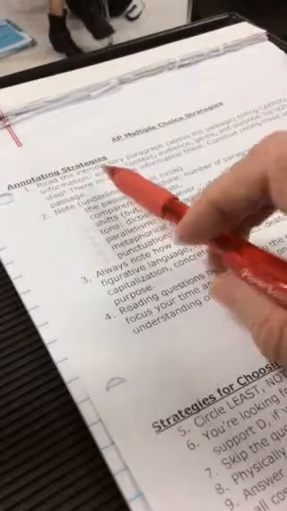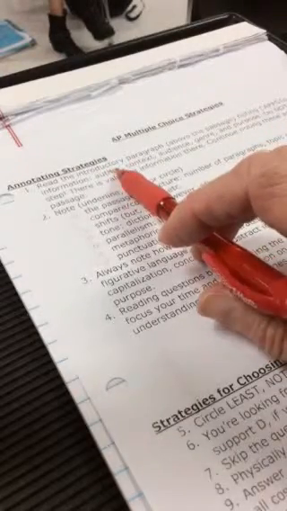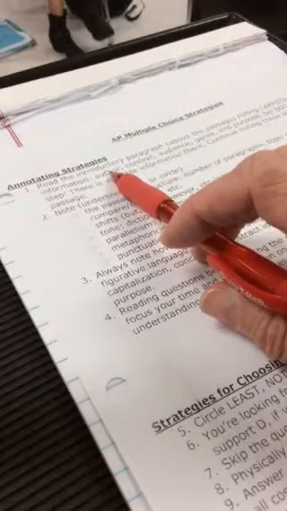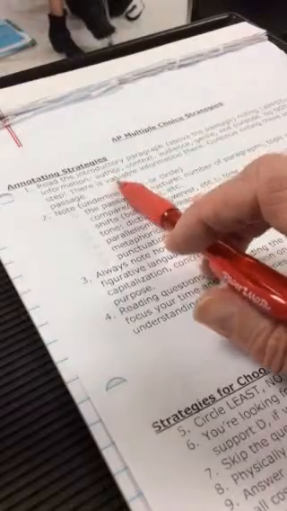Okay. Now, turn your paper over back to annotating strategies. Number one, Sarah, read number one, please. Read the introductory paragraph above the passage, including the capstone information, author, context, audience, genre, and purpose. Do not skip this step. There is valuable information there. Continue noting these as you read the passage.